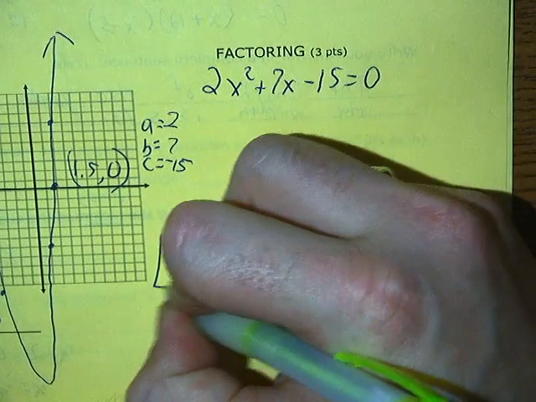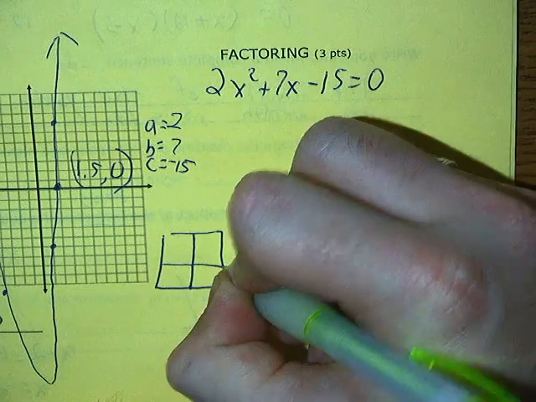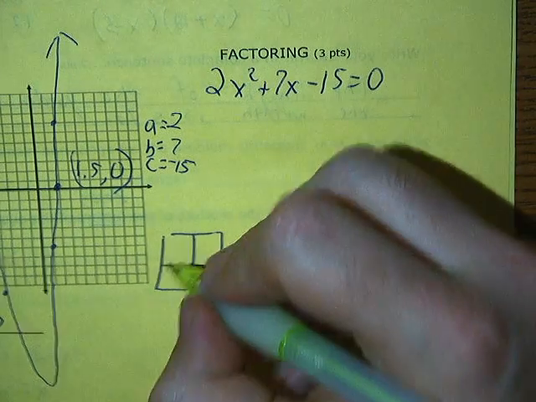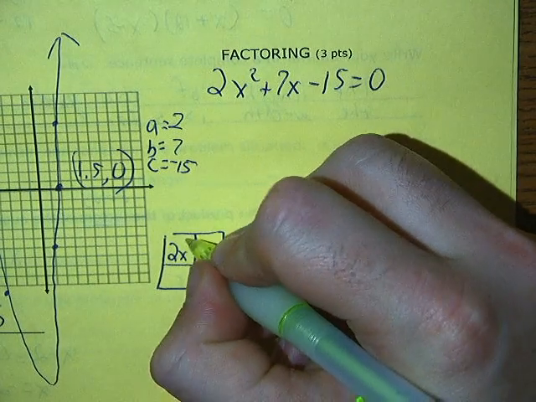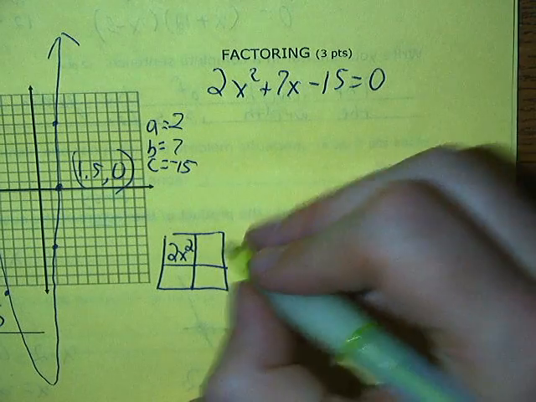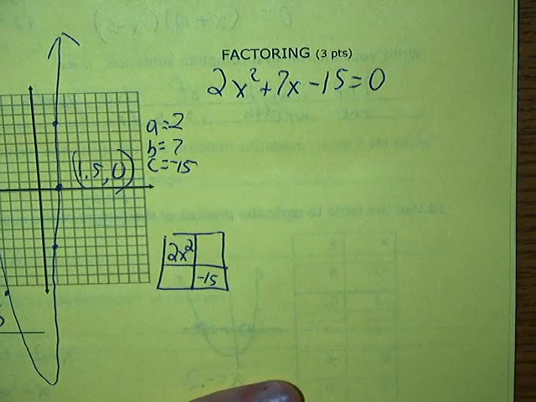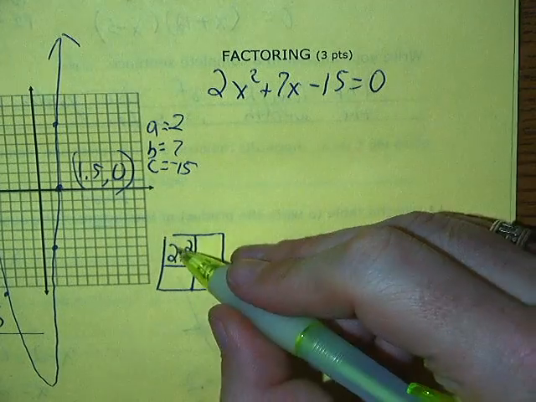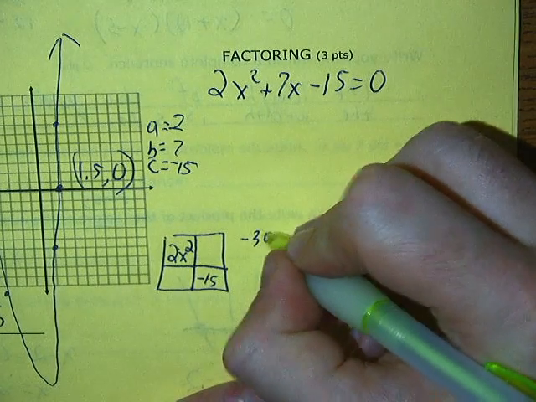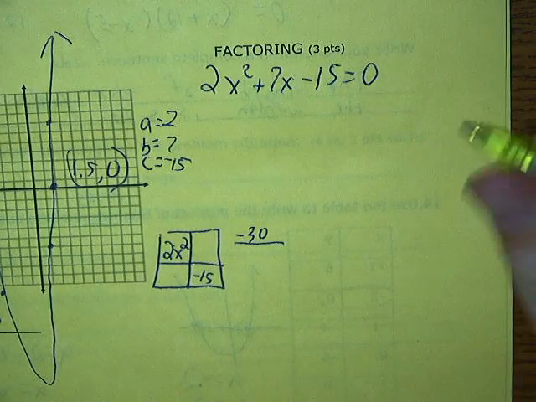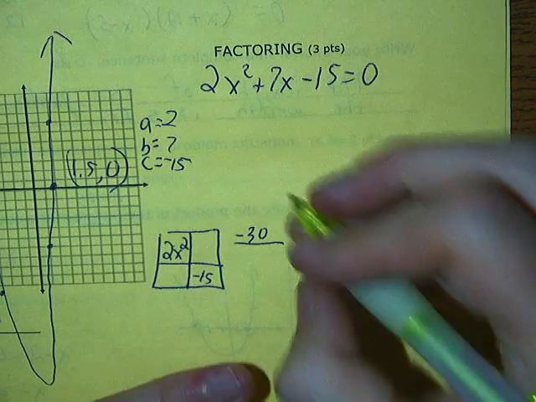Then we've got to draw our box. What goes inside the box? The top left corner goes 2x squared, the full term. Bottom right, what do I do from there? Multiply them, give me negative 30. And now what am I looking for? Factors of negative 30. Which are?